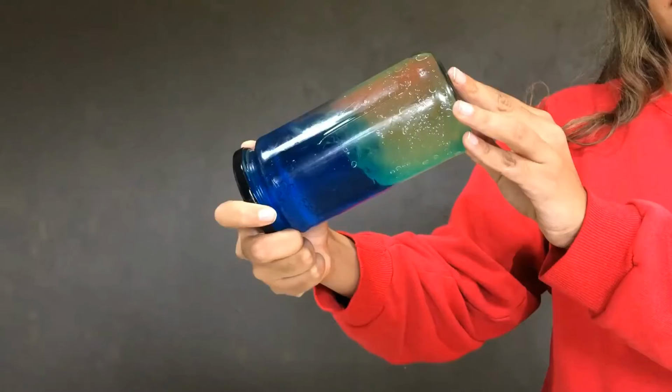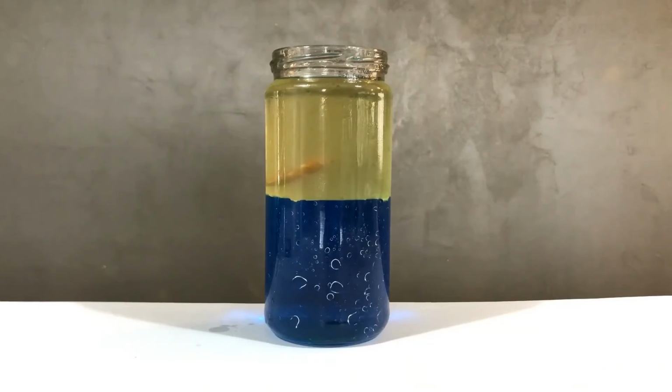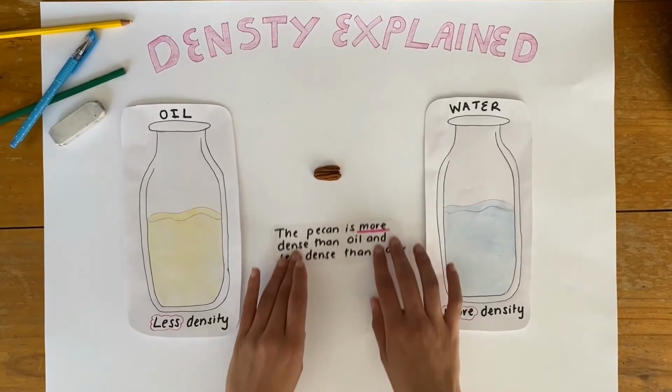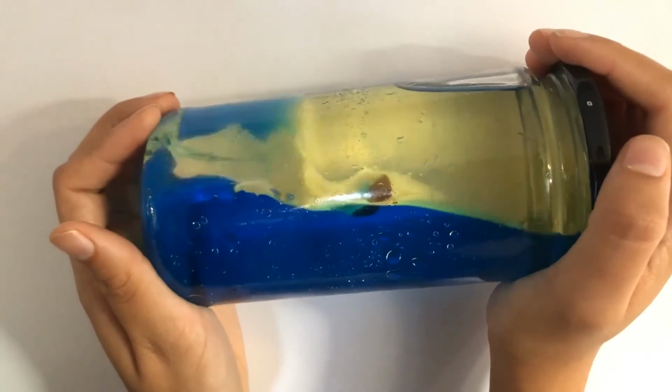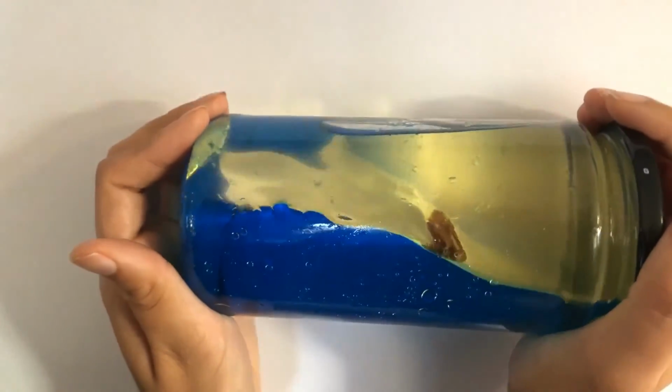Let's add a boat to the rolling waves of our ocean. I've chosen to use a pecan as my boat. When I drop the pecan into the jar, it sinks through the oil and sits right on top of the water. This is because the pecan is more dense than oil and less dense than water. So when I turn the jar onto its side, we can watch the pecan float on the water like a boat playing in the waves.